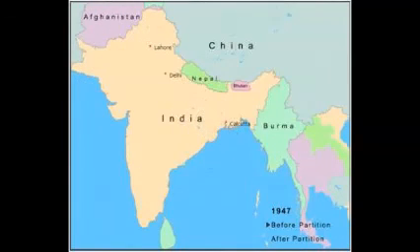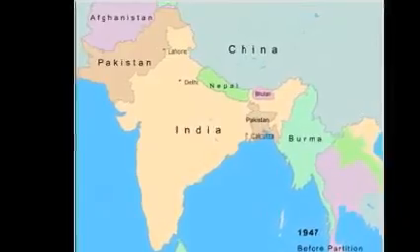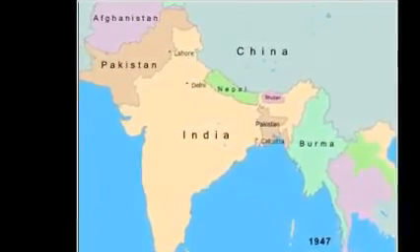In June 1947, the two parties agreed to a partitioning of India. In July 1947, British Parliament passes the Indian Independence Act. Pakistan became a separate country on August 14th and India on August 15th.